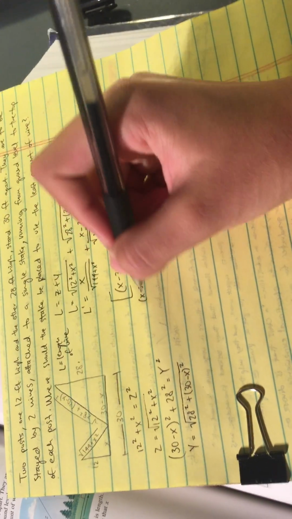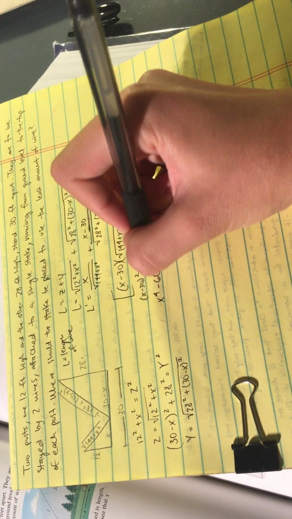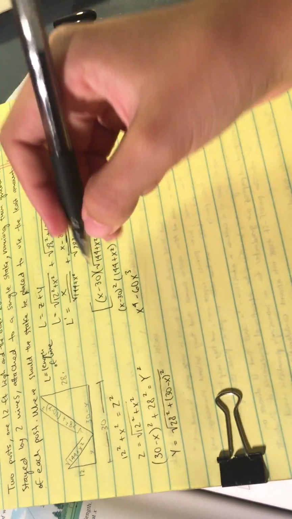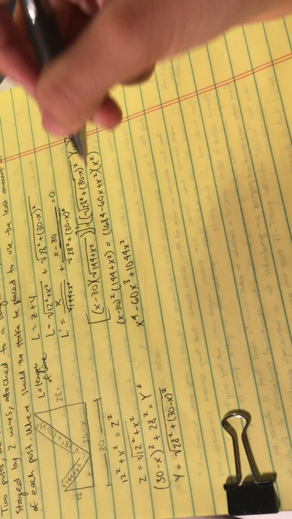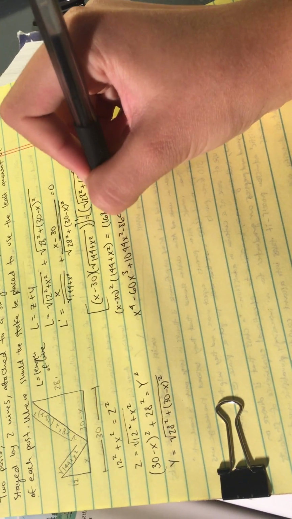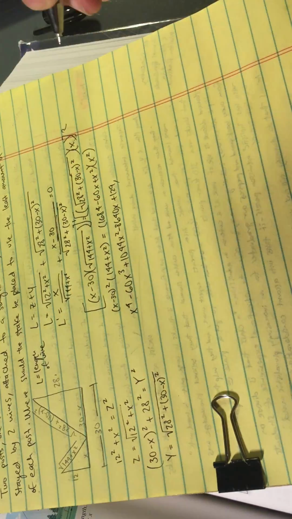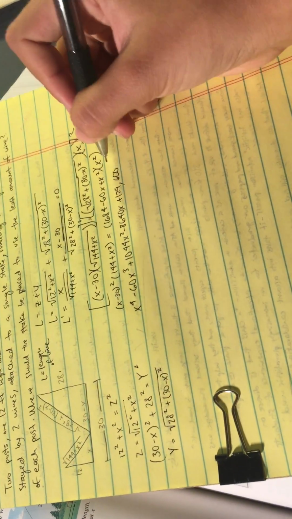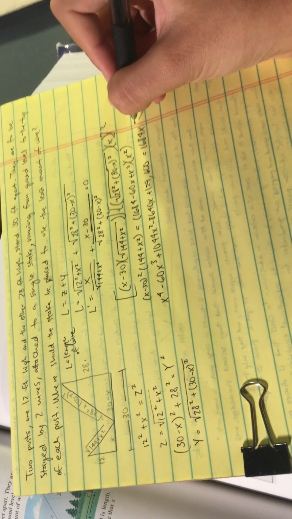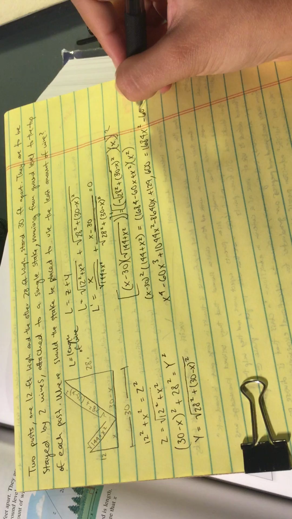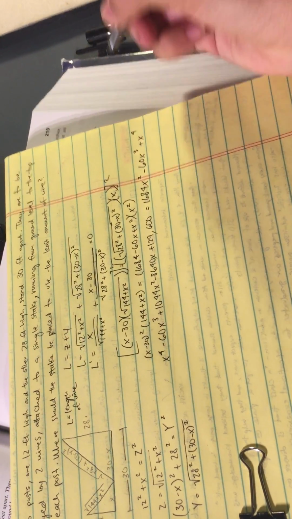So on this side you get x to the 4th minus 60x cubed plus 1,044x squared minus 8,640x plus 129,600, and that is equal to 1,684x squared minus 60x cubed plus x to the 4th.